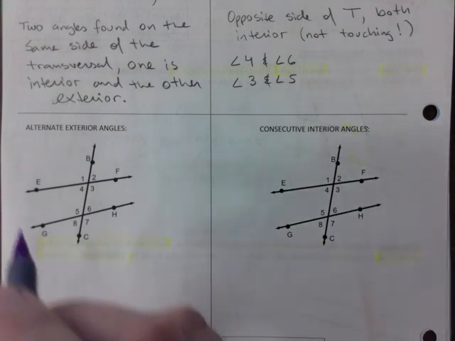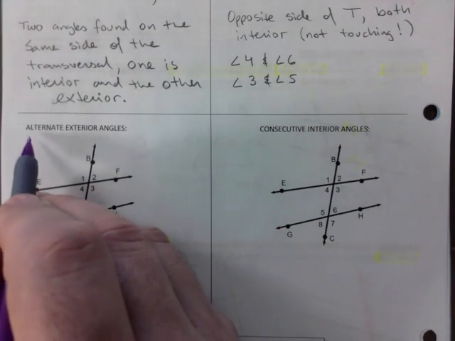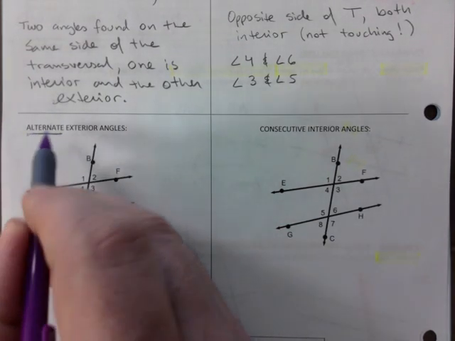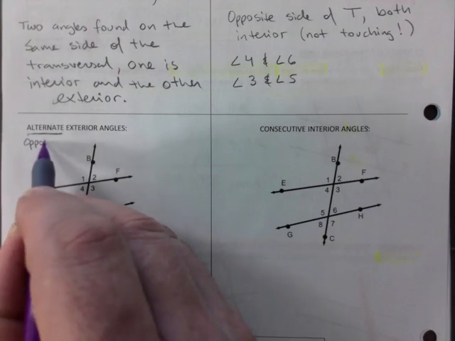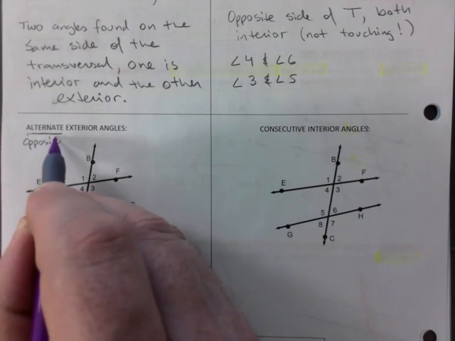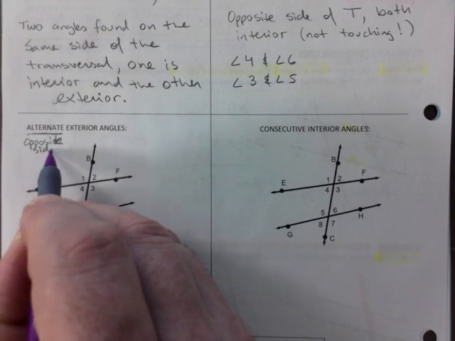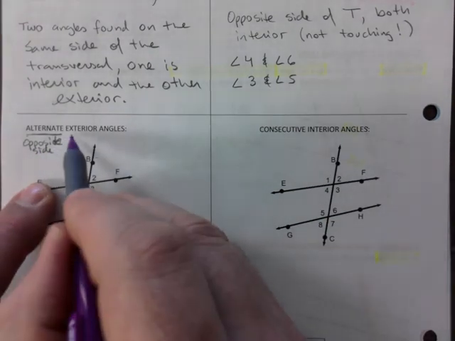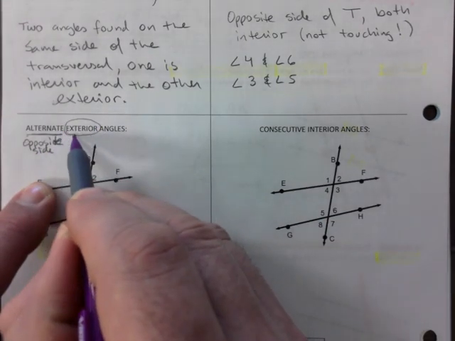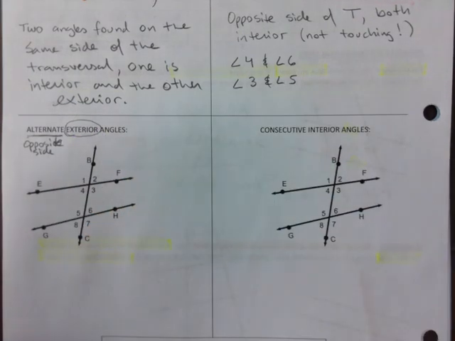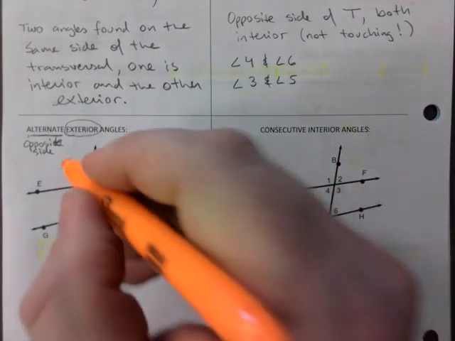Here we go. What about alternate? Again, that word should be, hey, that's opposite. Opposite side, right? So alternate what? Exterior angles. So again, let's highlight our transversal in this case.